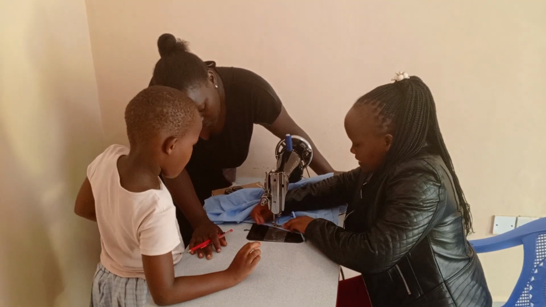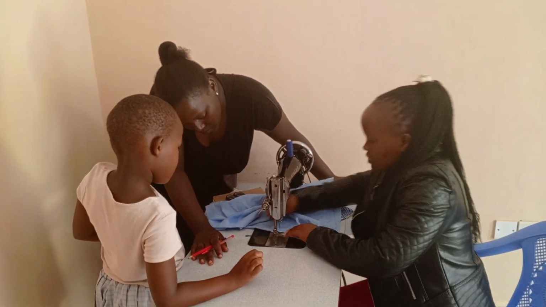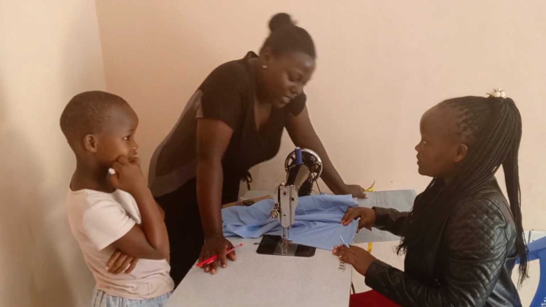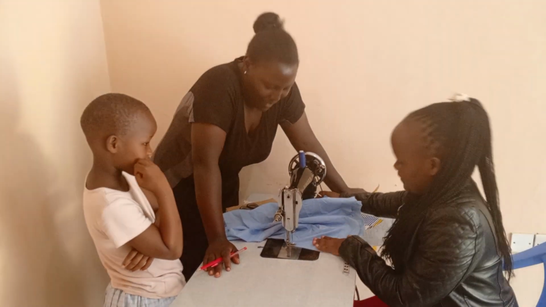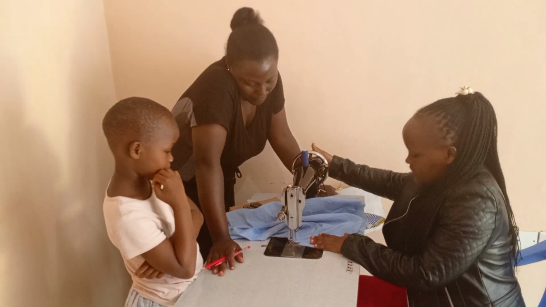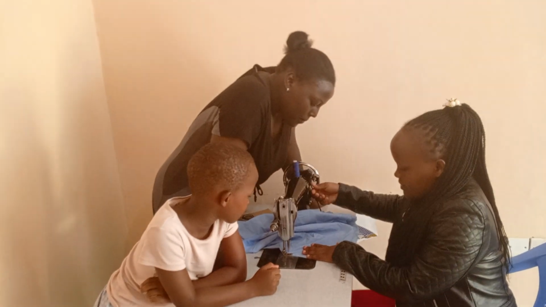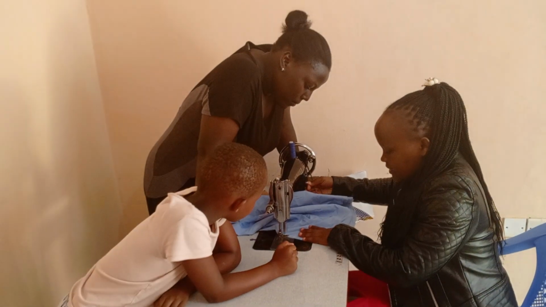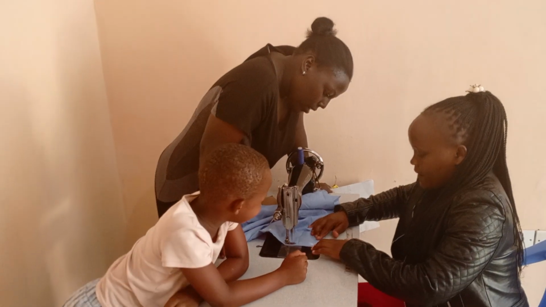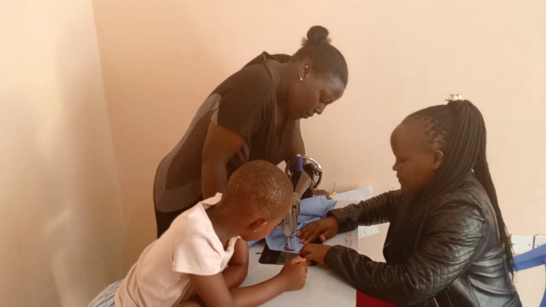You reinforce the end. Do you know the purpose of reinforcing? What is it? So that it will not run. Yes, she is right. So you turn your hand wheel and she starts sewing like this. That is the reinforcement. Then you stitch it up to the end.